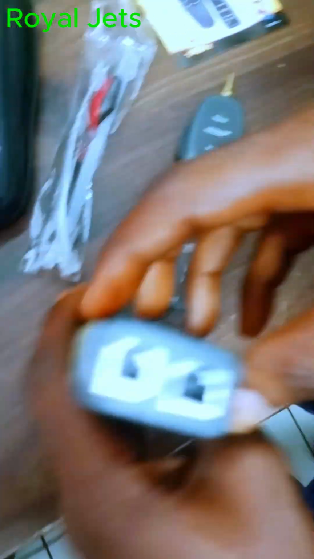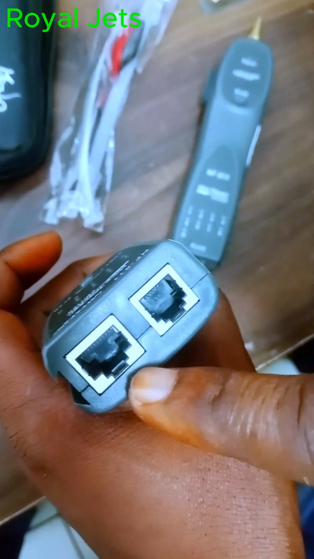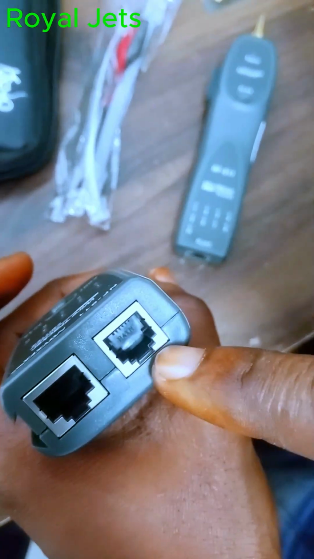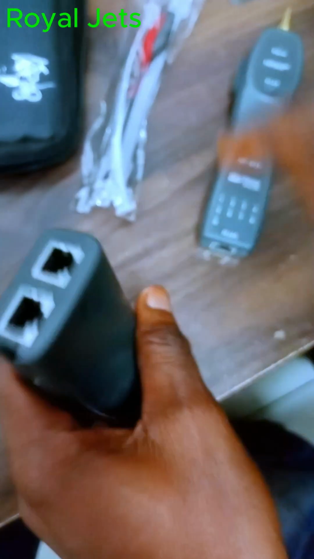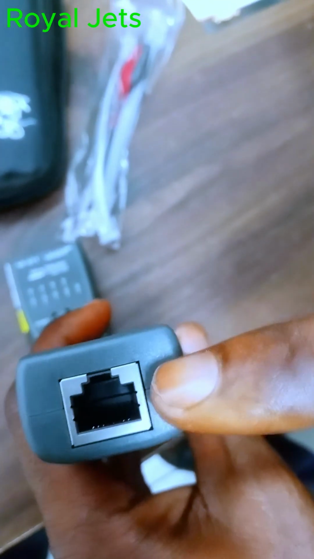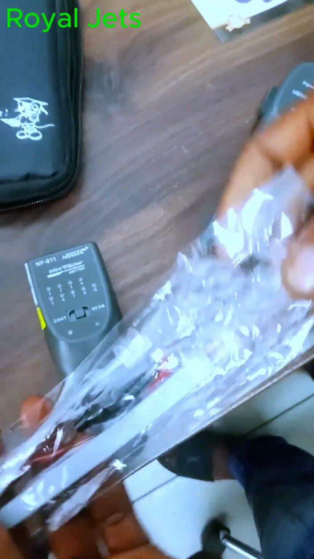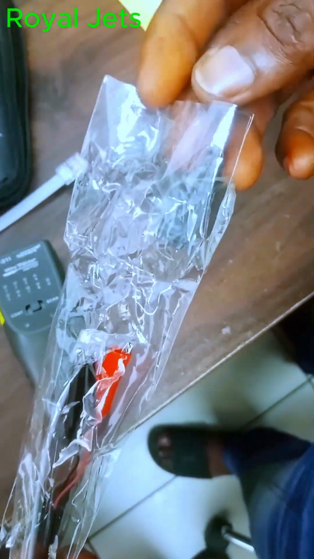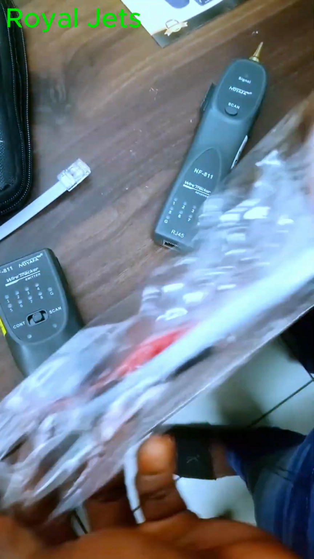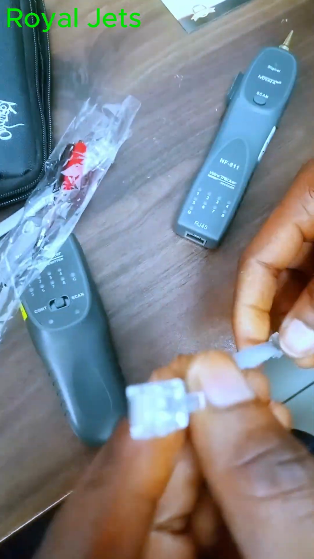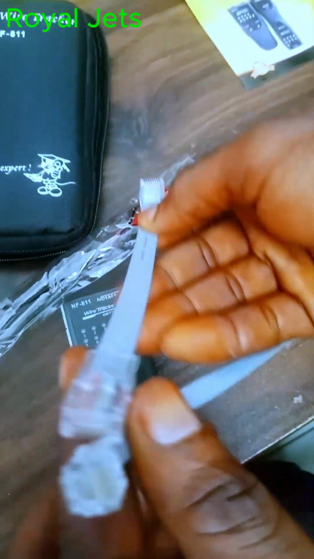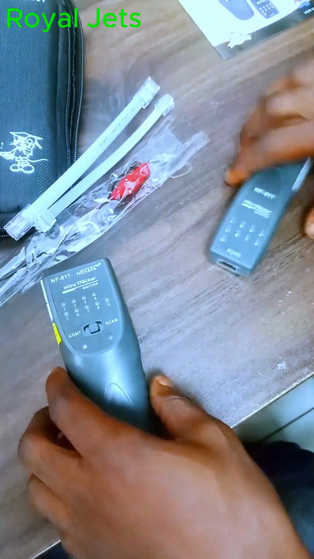You can see that this device has two ports: the RJ45 connection point and the RJ12 connection point. And the other side has only one RJ45. That is why you see that the cable comes in pairs. In case you want to use a telephone line for internet connection, you need to check this port. So that's why the cable comes in pairs: RJ45 connector and RJ12 connector. These are the two connectors that come with it.